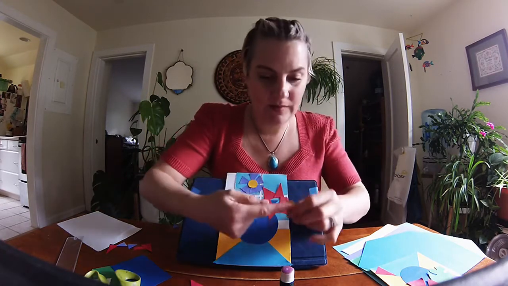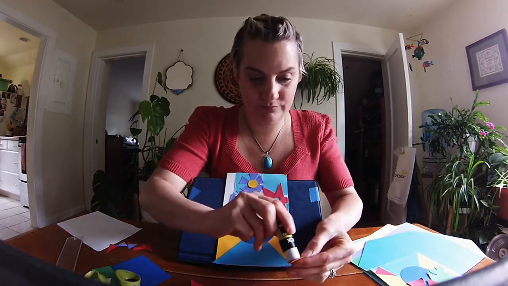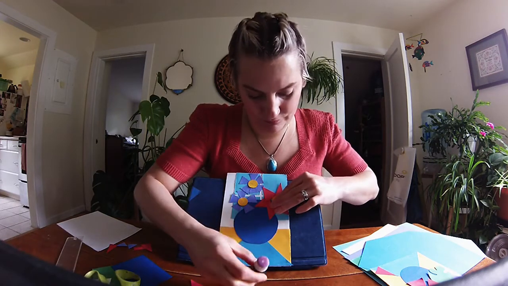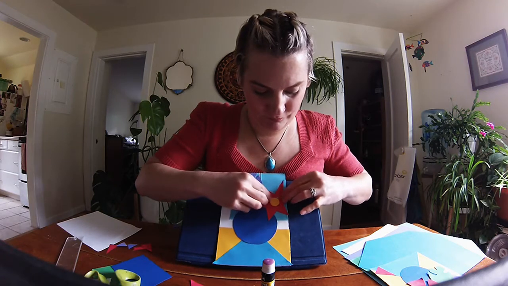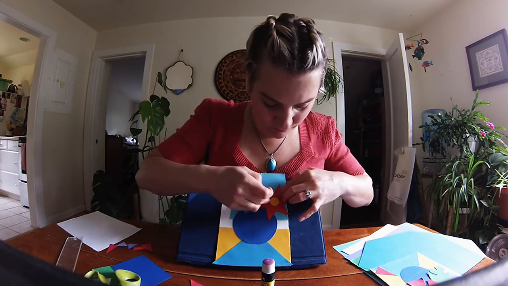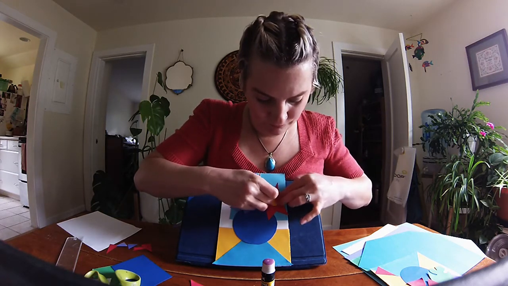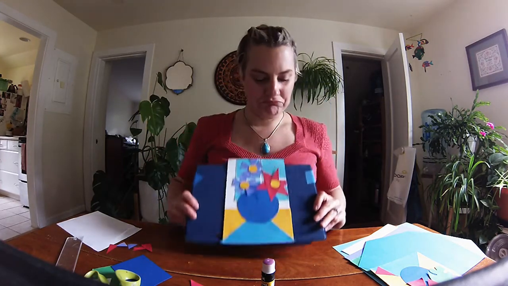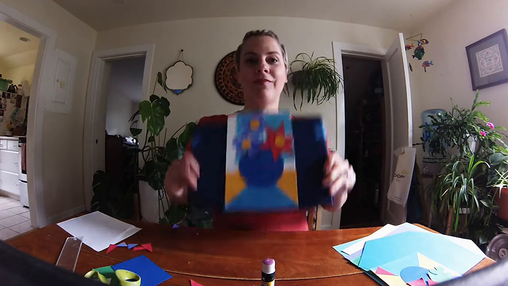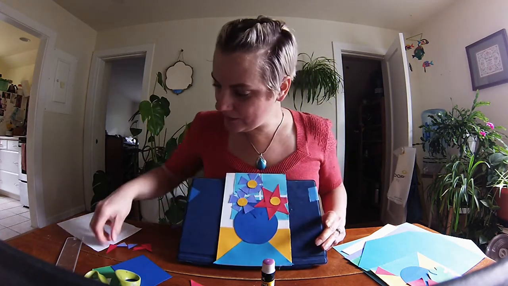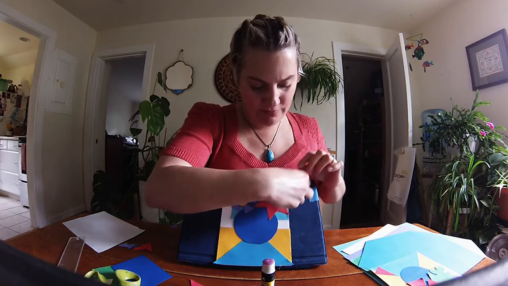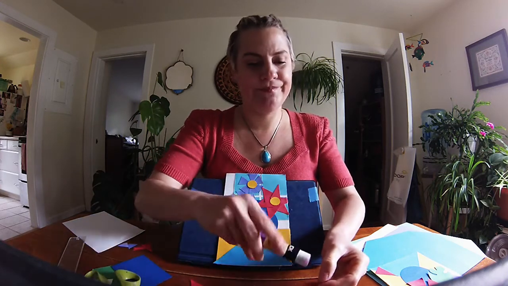Let's see. Okay, so there's my little flowers. I don't really like the way the wet ribbon looks, so I'm going to add another petal here.